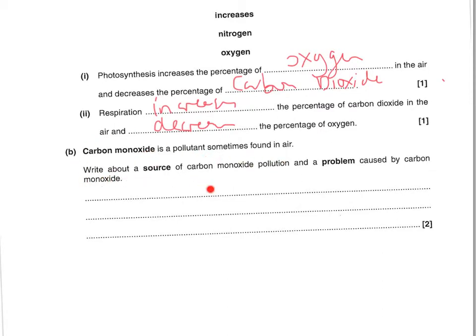Next question. Carbon monoxide is a pollutant sometimes found in air. Write about a source of carbon monoxide pollution and a problem caused by carbon monoxide. So, incomplete combustion is the source, and the problem is that it's poisonous or it's toxic. You can't say harmful, you have to say how it's harmful. So poisonous or toxic are the 2 specific words you can use for that second mark.